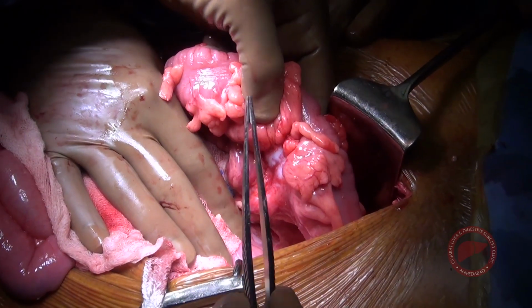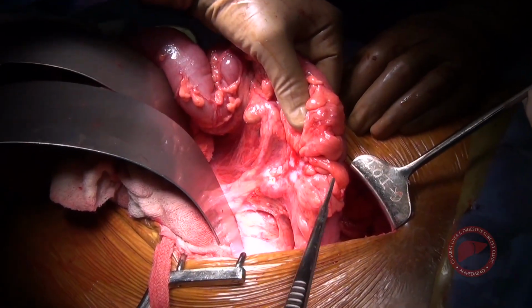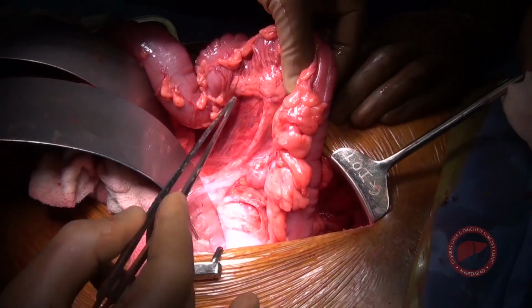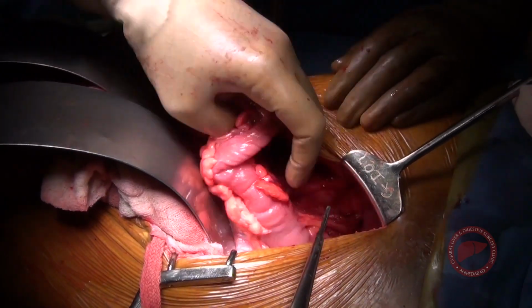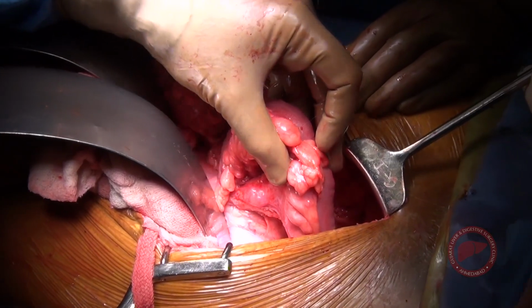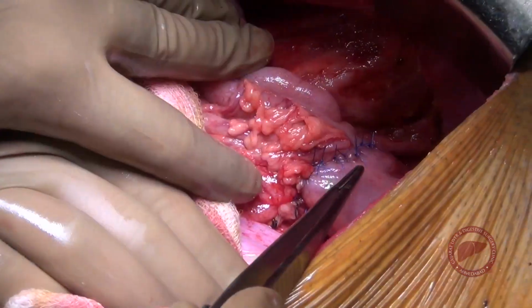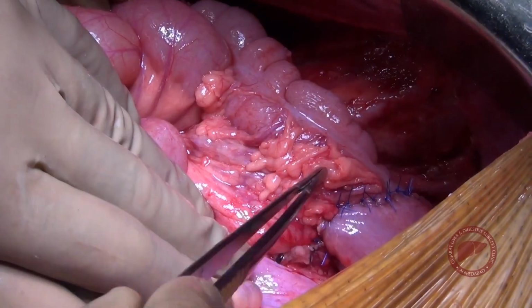You can see this was a large sigmoid colon mass. The radical sigmoid colectomy was performed and the hand-sewn anastomosis was done.